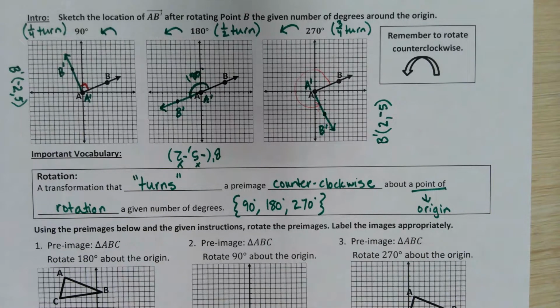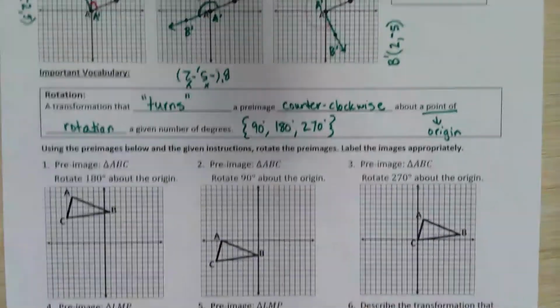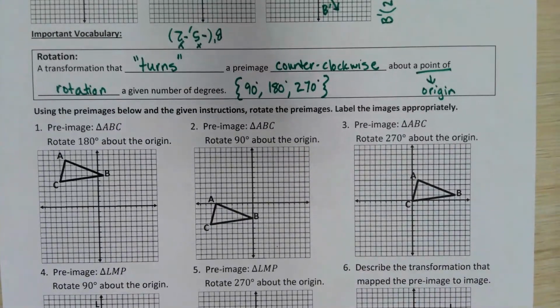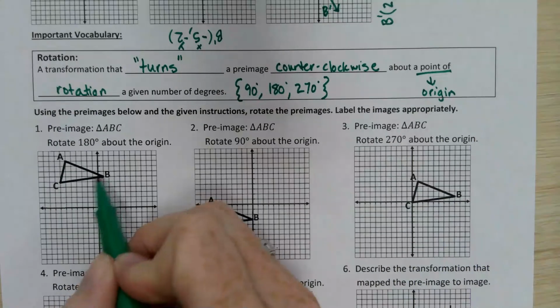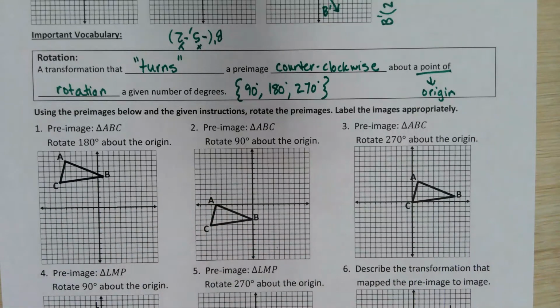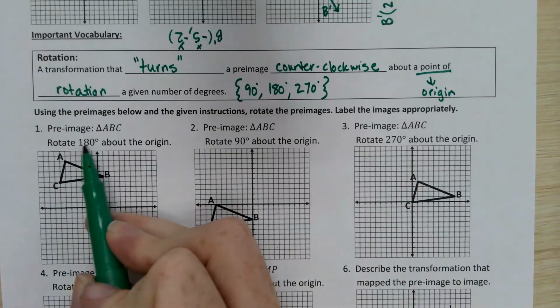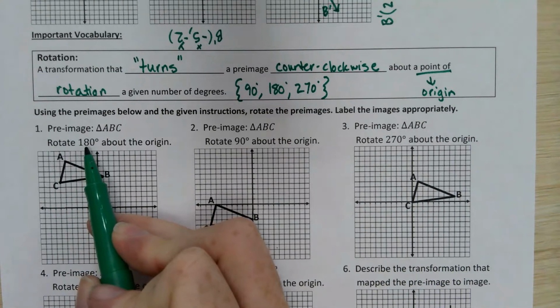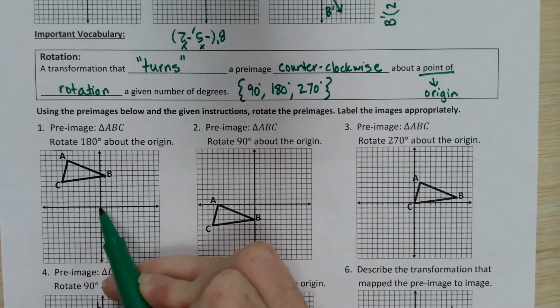And so with the rotations, the best thing to do is to focus on rotating the 3 vertices. So A, B, and C from your pre-image are the vertices. We're going to get each one of those points rotated 180 degrees using the origin as our rotation center.